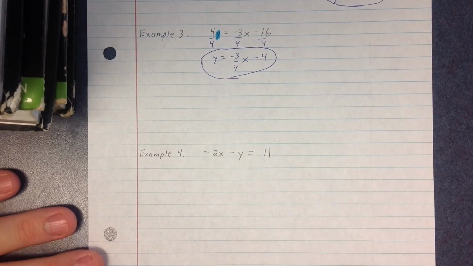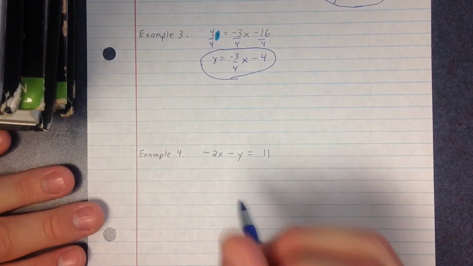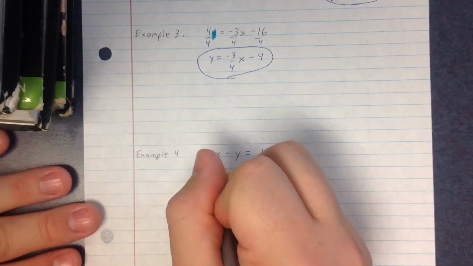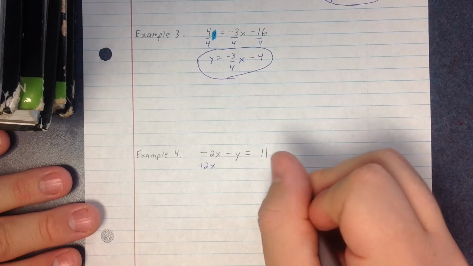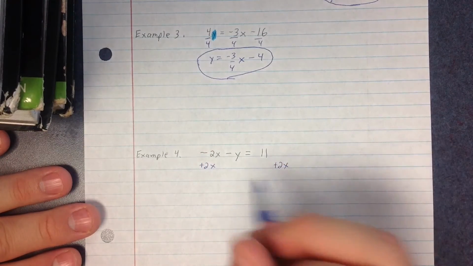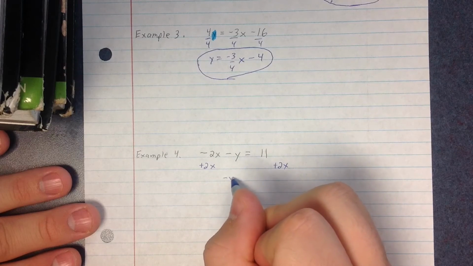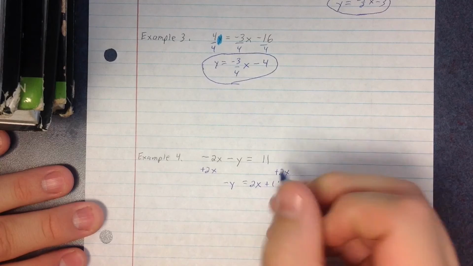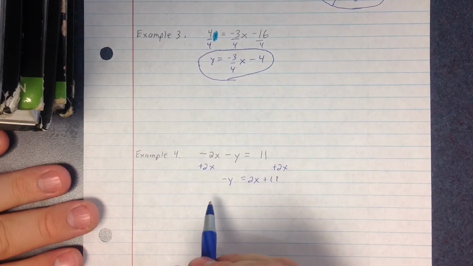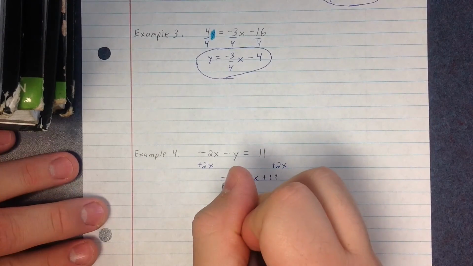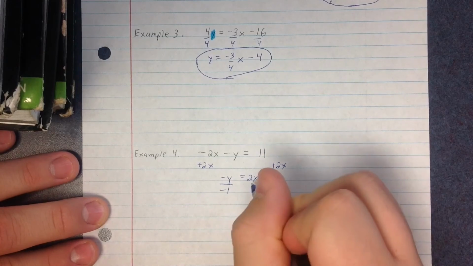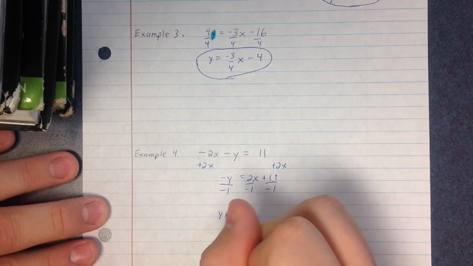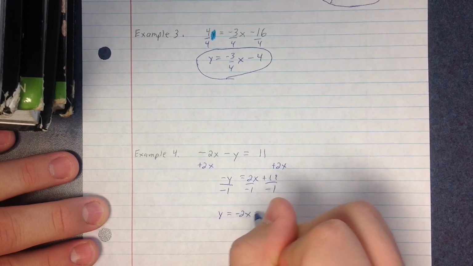In example 4, negative 2x minus y equals 11. Again, we're trying to get the y by itself. So I have to add 2x to both sides and bring down the negative y equals 2x plus 11. And again, the y is not by itself because it has that negative sign, which is an imaginary negative 1. So I have to divide everything by a negative 1, which would make it y equals negative 2x minus 11.